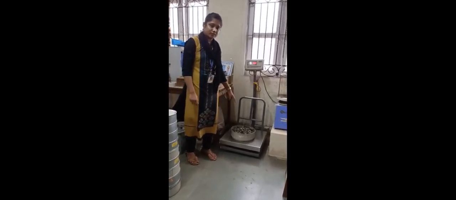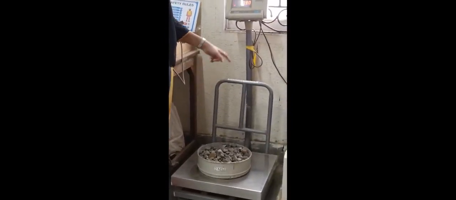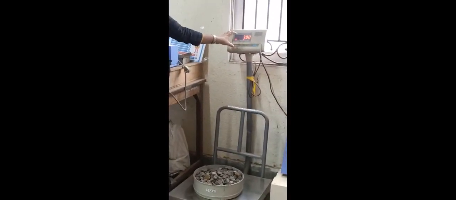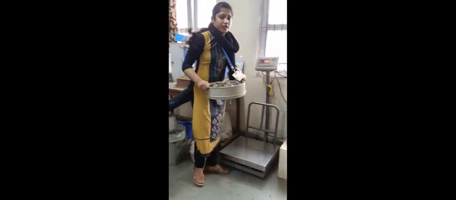Hi everyone. For this experiment we have to take a sample of aggregate. After taking the sample of aggregate you have to weigh it. It should be 7.9 kg. Focus on 7.9. After taking the aggregate weight we have to remove it and we have to sieve it.